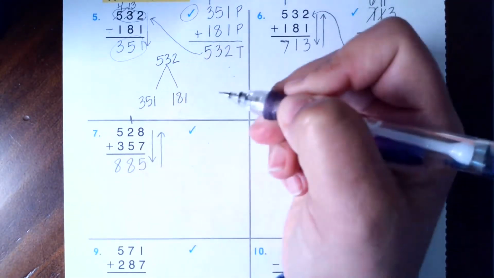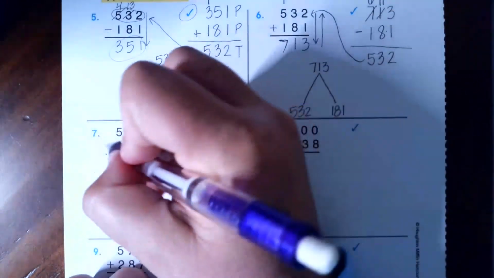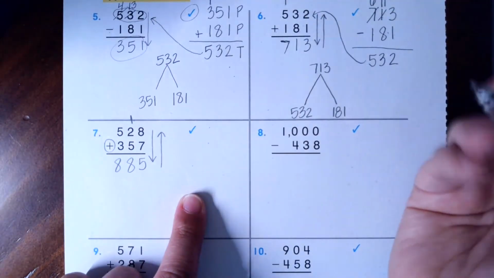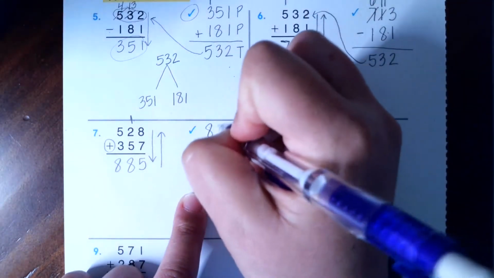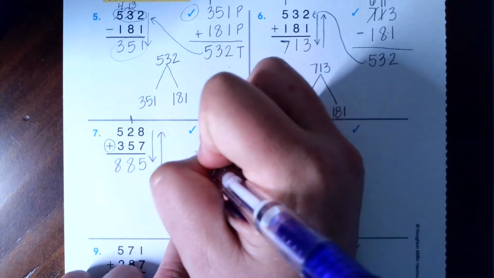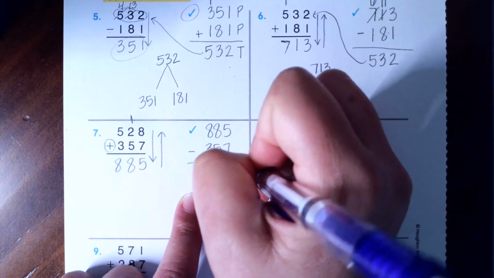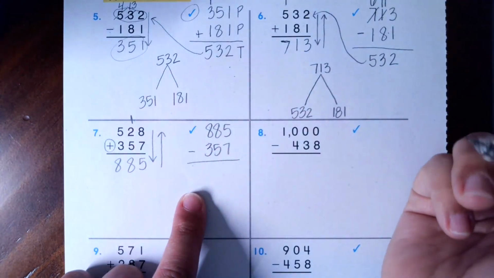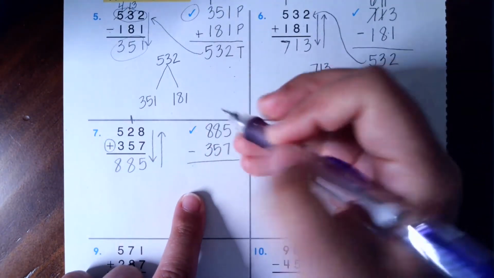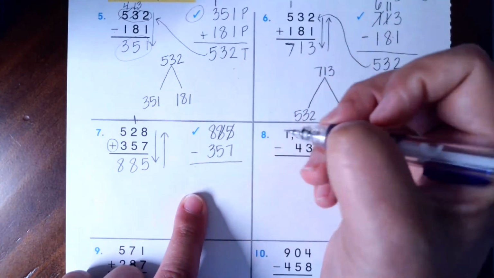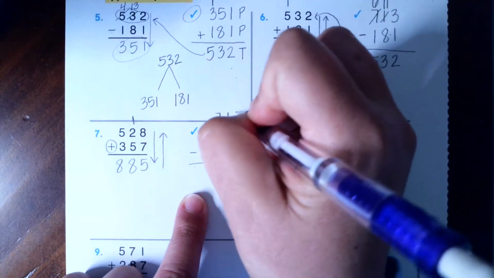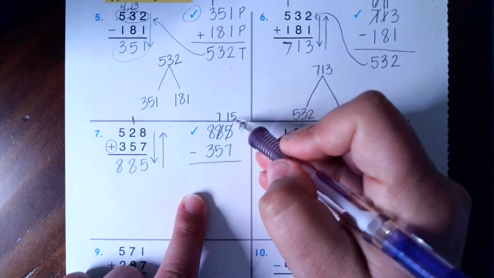I'm going to work my way up to check. I added to solve, so now I'm going to subtract. So I'm going to start with 885 minus 357, and I'm going to solve that. 5 minus 7, I can't do it. I go next door. I cross off the 8, change it to a 7, and bring back 10.